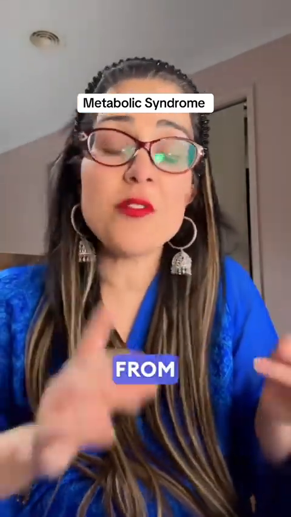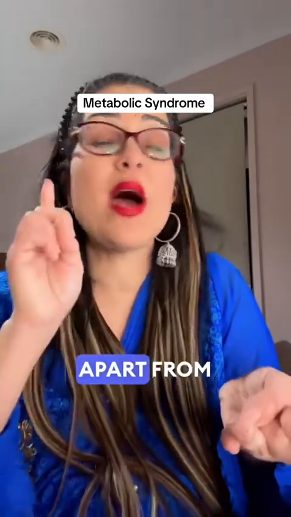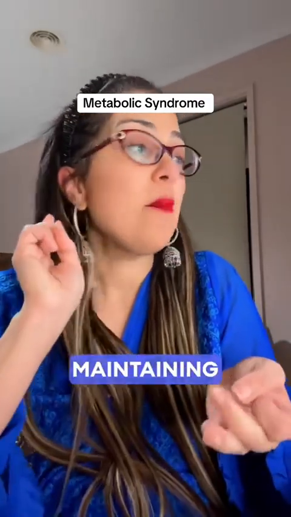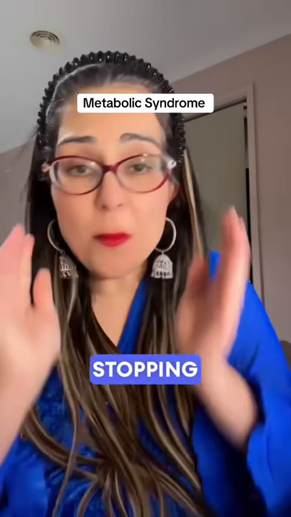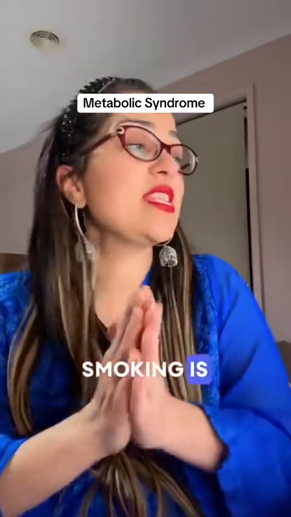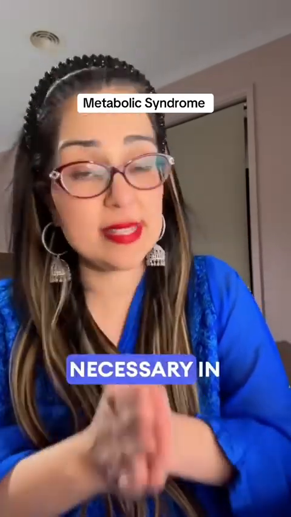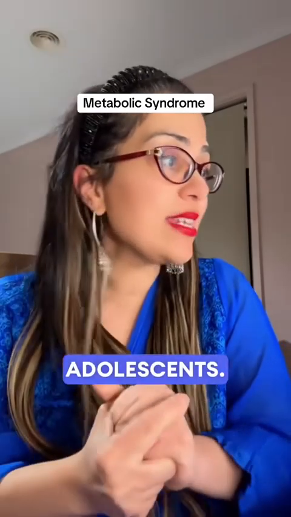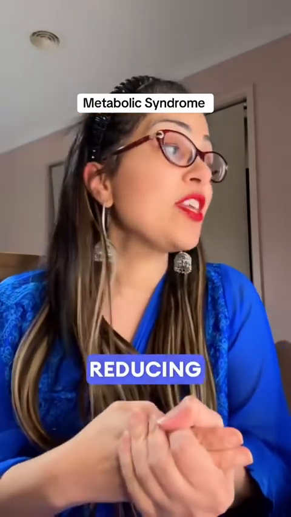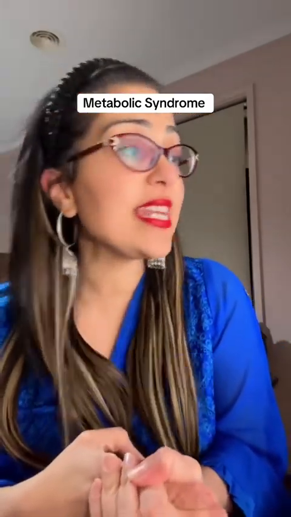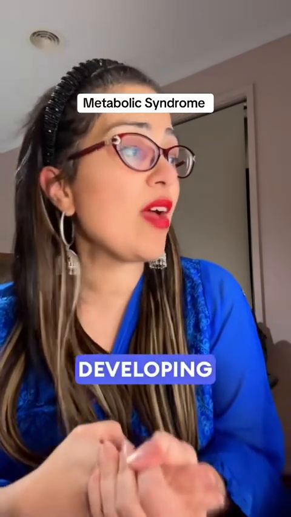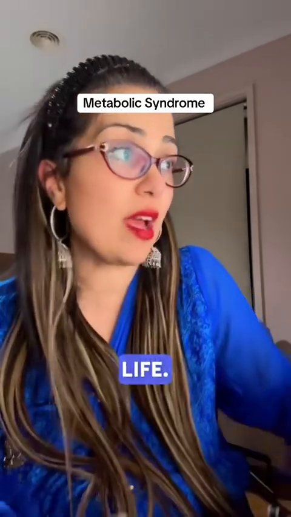So apart from physical exercise, apart from diet, apart from maintaining a healthy weight, stopping alcohol and smoking is also very, very necessary. In children and adolescents, lifestyle changes like reducing screen time and increasing sports can reduce the risk of developing metabolic syndrome later in life.